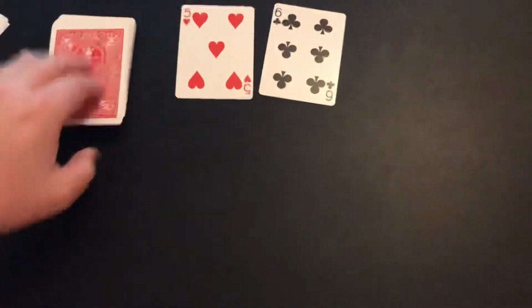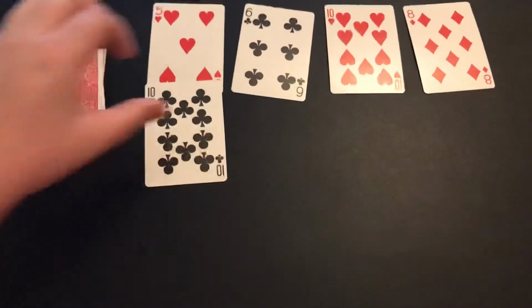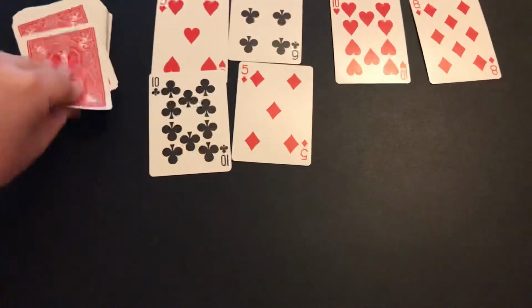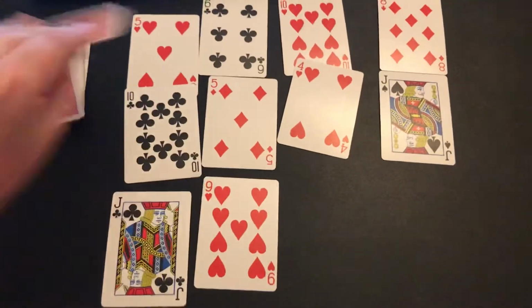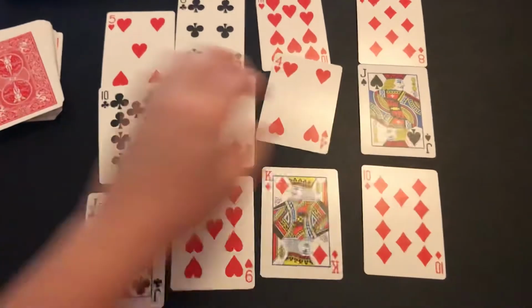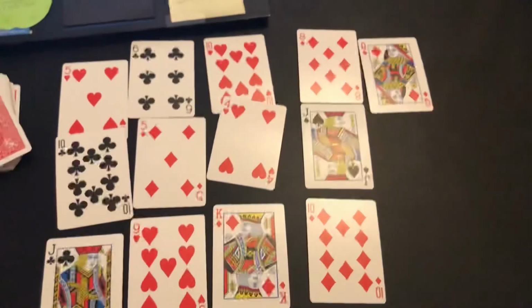So let's try that. 1, 2, 3, 4, 5, 6, 7, 8, 9, 10, 11, 12, 13.